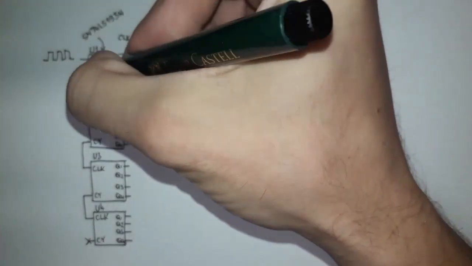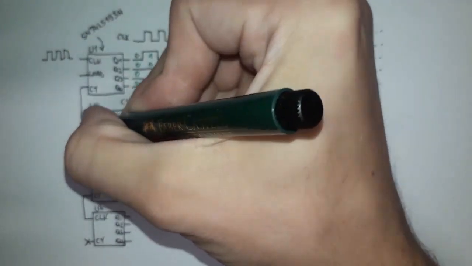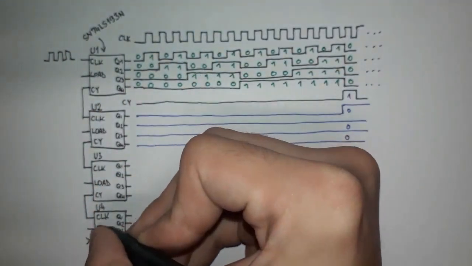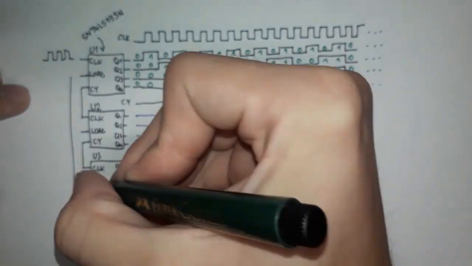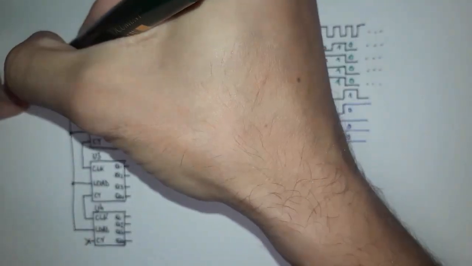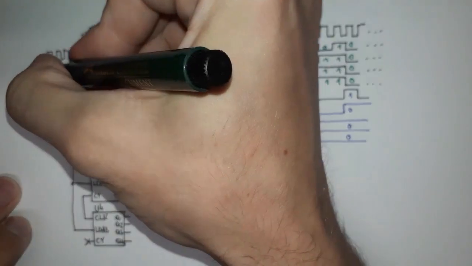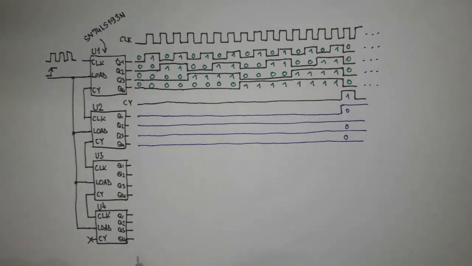We also have A, B, C, D and load inputs. A, B, C and D are marked with red on the drawing. The values of these pins will be copied to the counter output when the correct signal is given on the load pin. I am not going to overcomplicate the drawing with the load inputs biased to certain values.